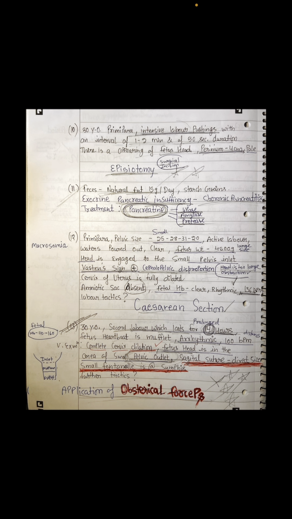Intensive labor pushings with an interval of 1 to 2 minutes of 50 seconds duration. There is an appearing of the fetal head. Perineum is 4 centimeter. Sir, if the perineum is already 4 centimeter and it is pale as well, it is a case related to the weakness of the perineum, right? So the better option is to make the incision over the perineum itself, because it's weak already. It can rupture at any time. It is pale already. It is 4 centimeter.